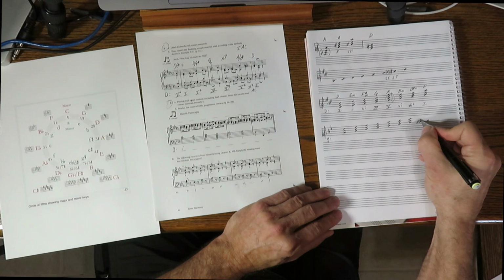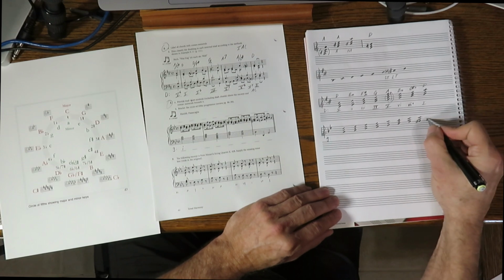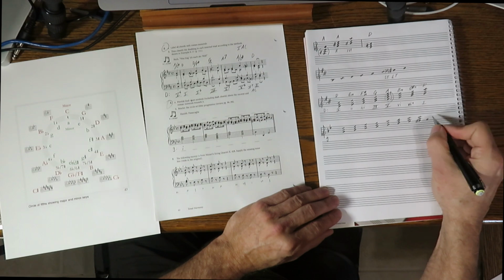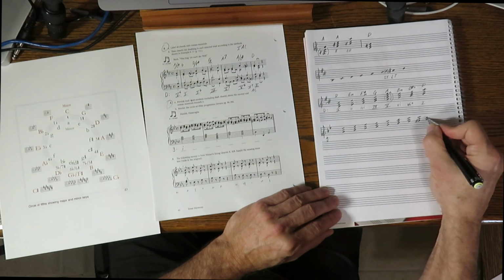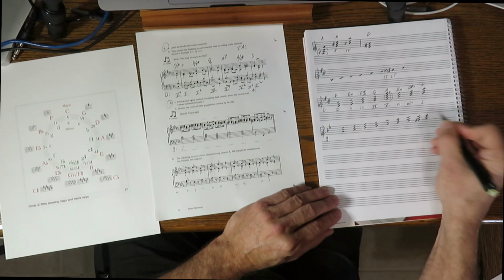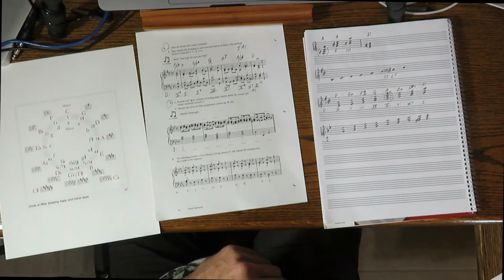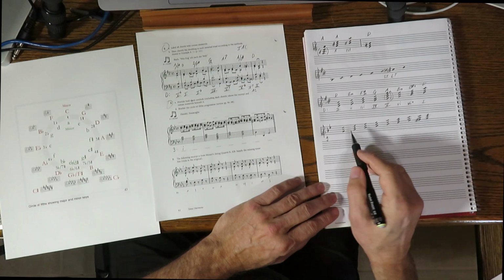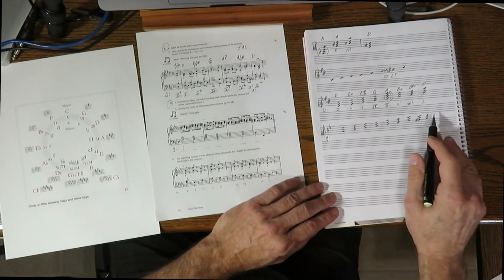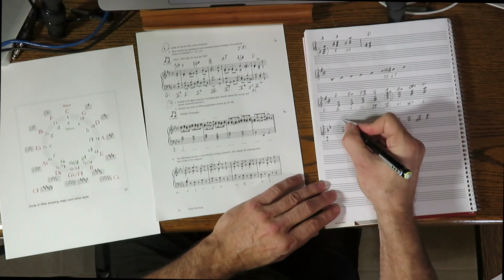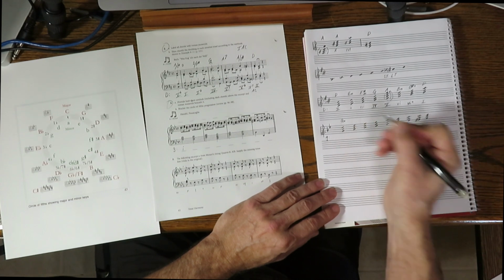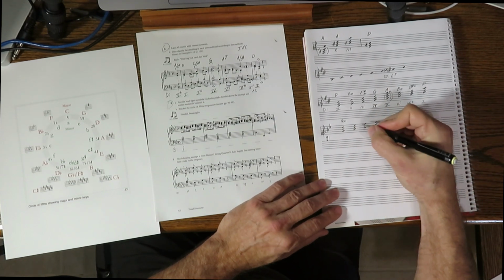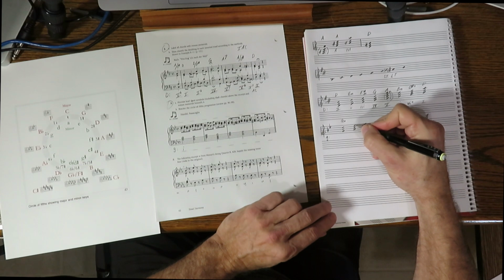And then our F sharp, A, C, and then we're here to our 1. Okay, so our first chord, let's do the lead sheet first. So we have a G minor, and we have an A, C, E flat.